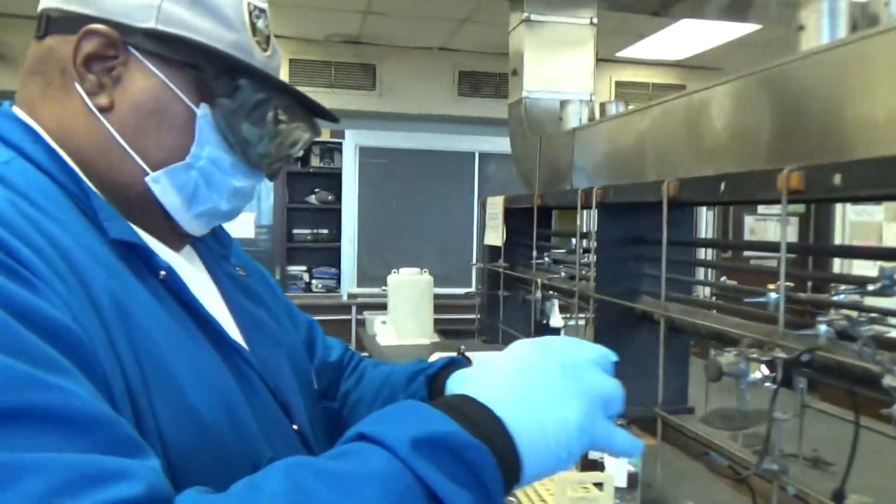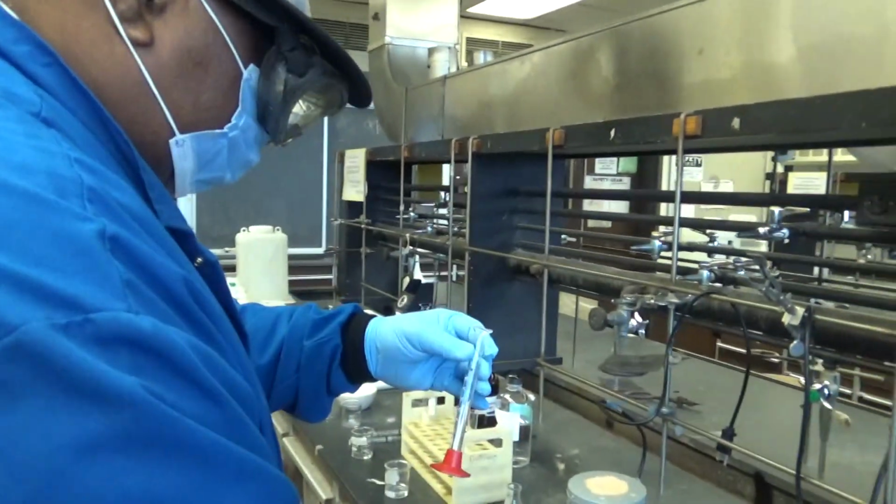Then we are going to add some water. How much water?